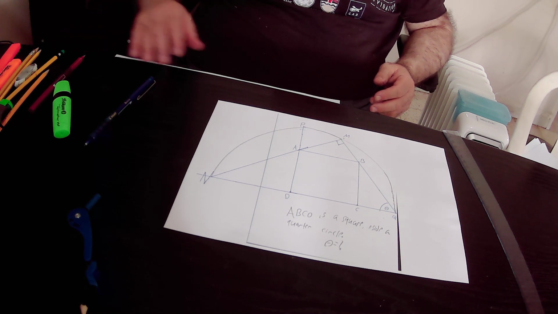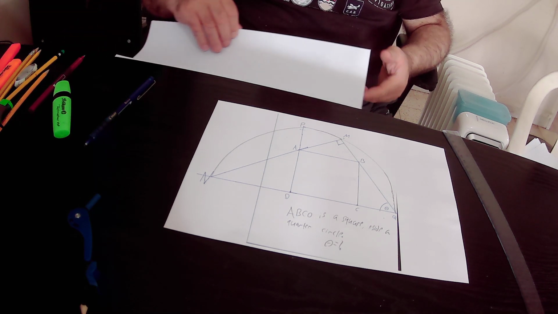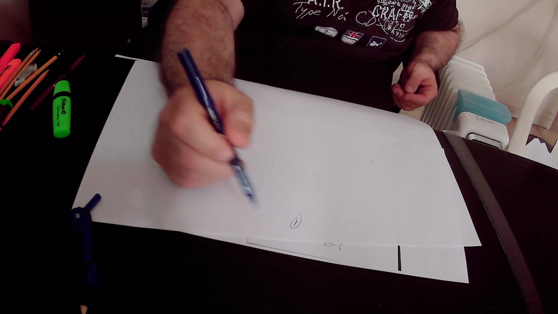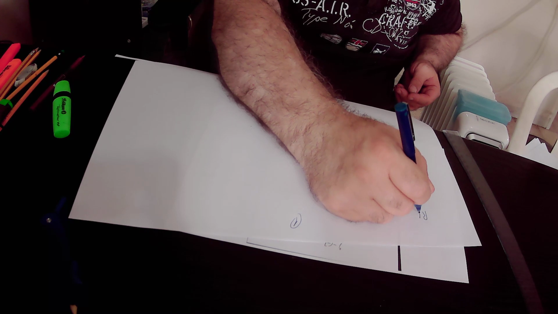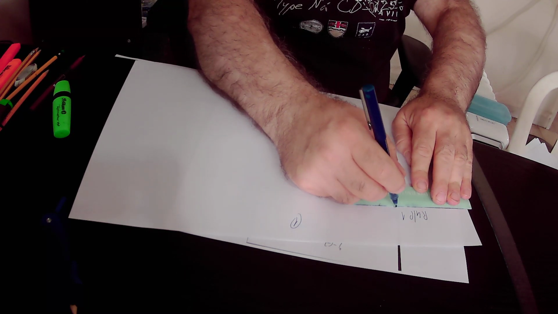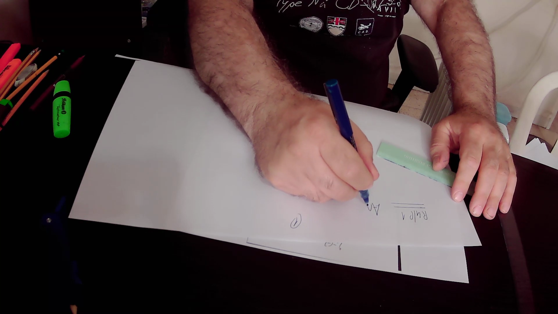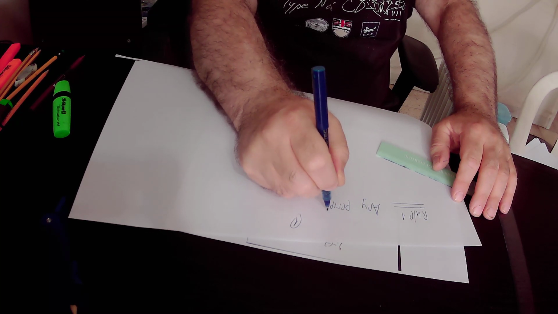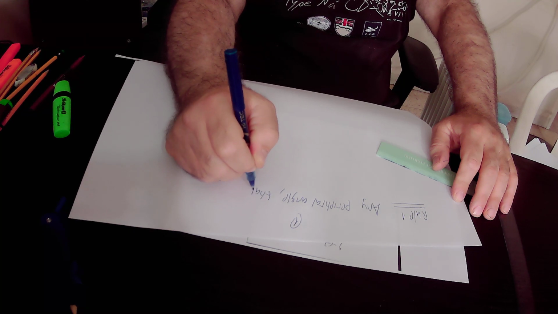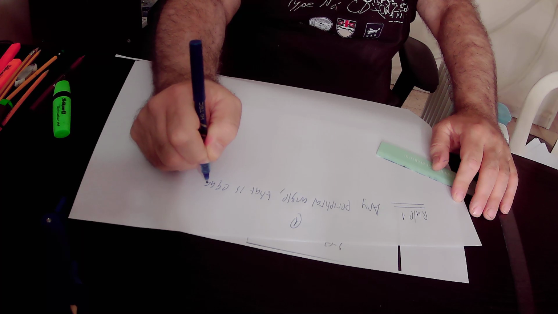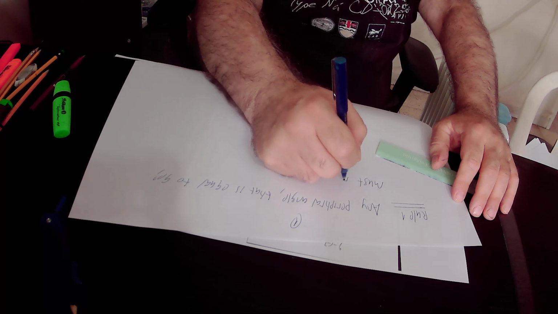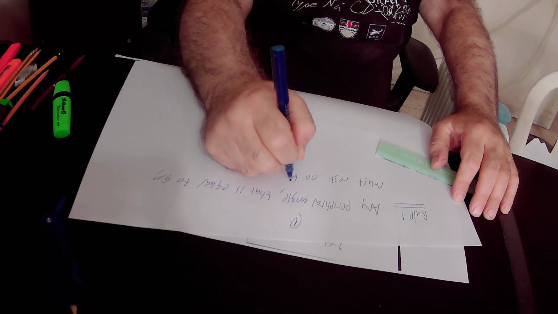And we have rule number 1. Actually, according to rule number 1, any peripheral angle that is equal to 90 degrees must rest on the diameter.